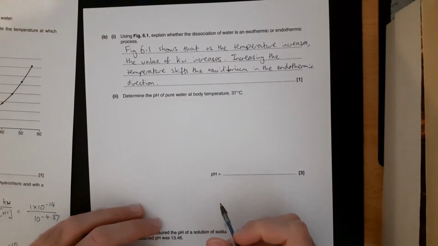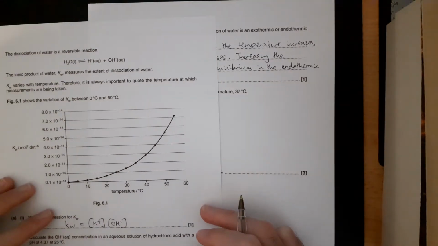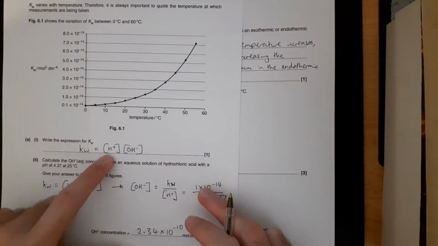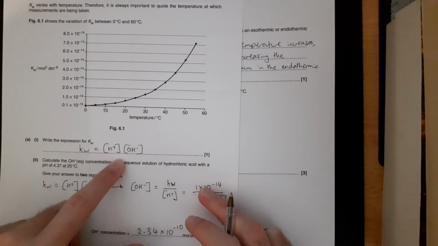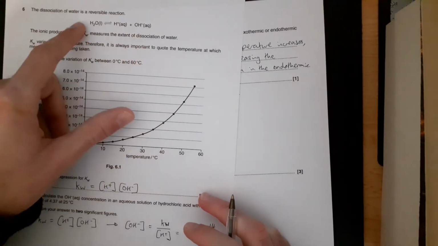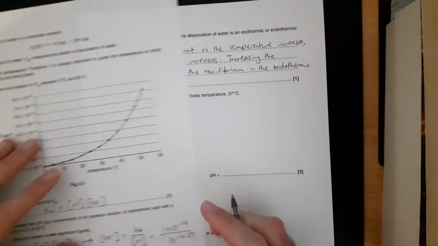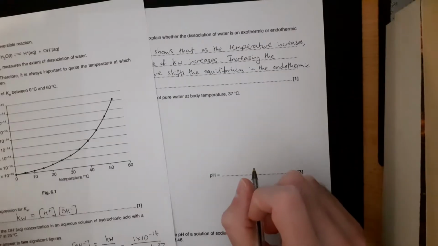So if kW is increasing, it means the equilibrium is shifted more to the right. Given that kW is the concentration of the two ions multiplied together, if that value is getting bigger, it means we must have more of the two ions. So the equilibrium is shifted to the right. So therefore, it must be the endothermic direction.